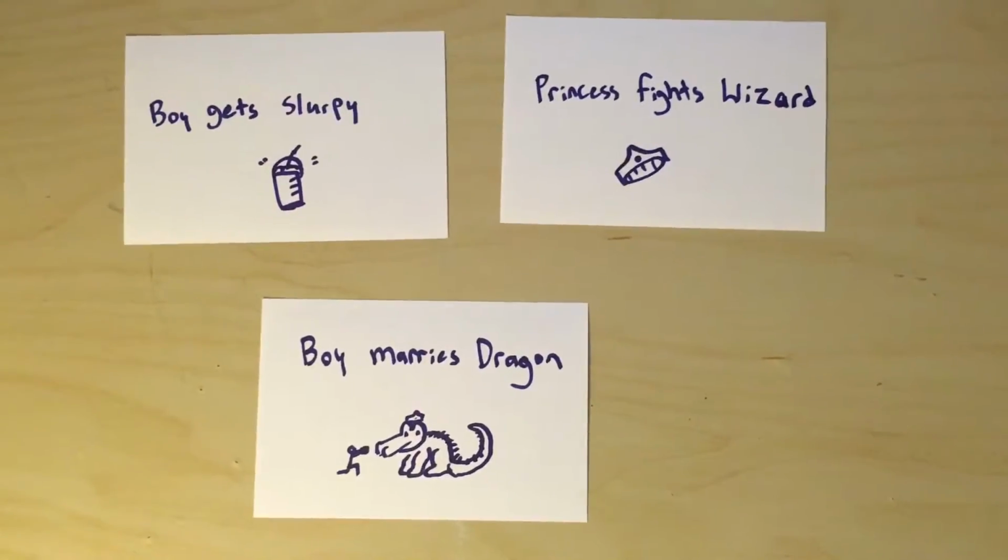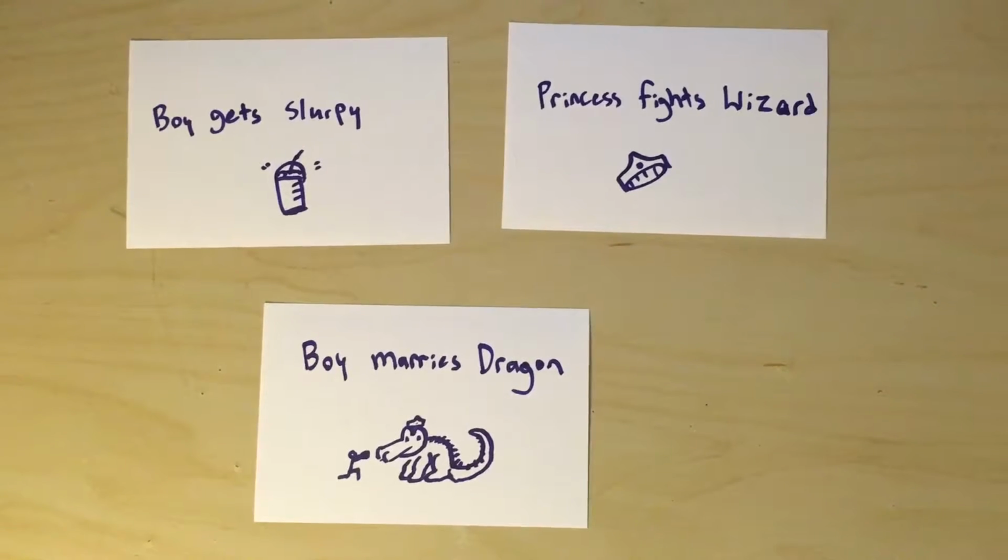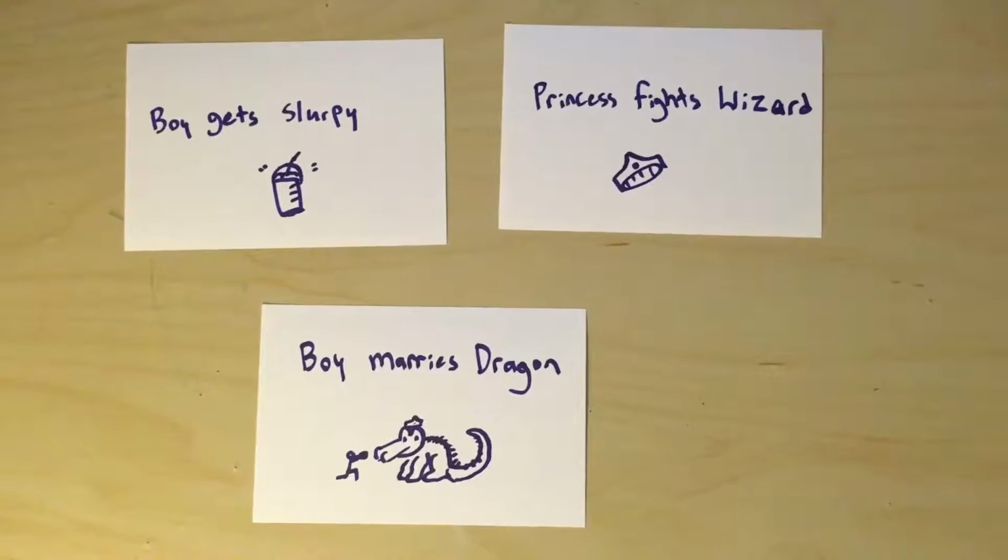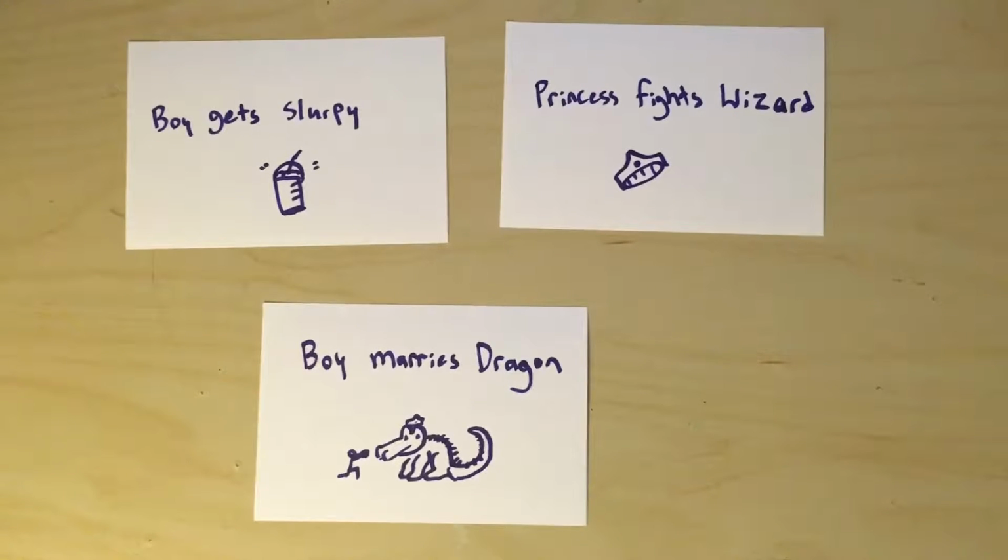Organization. Alright, so my primary novel has a few too many scenes for this video, but it's okay because I came up with a short little side story on the spot for this example. Alright, so these are the 3 scenes that I've come up with for this little story. We've got boy gets Slurpee, princess fights wizard, and boy marries dragon.